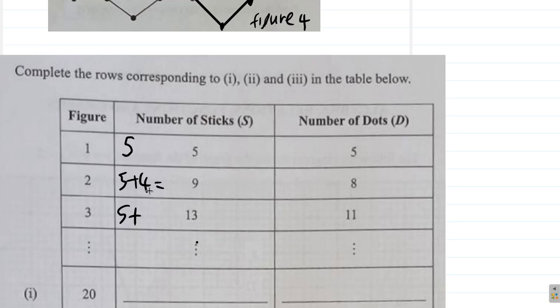So if you say this is 5 plus, let's call it 2 times 4. 2 fours is 8. 8 and 5, 13. Okay, we're getting somewhere. So this is 5 plus 2 by 4. Then this would be 5 plus 1 by 4.